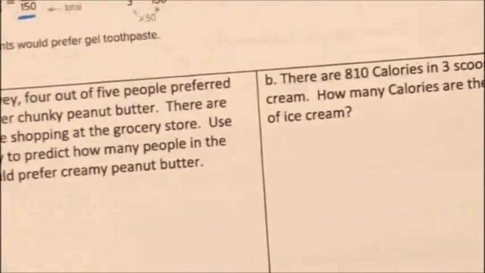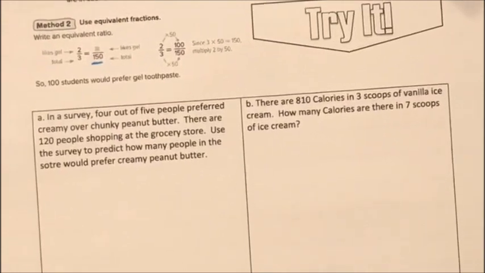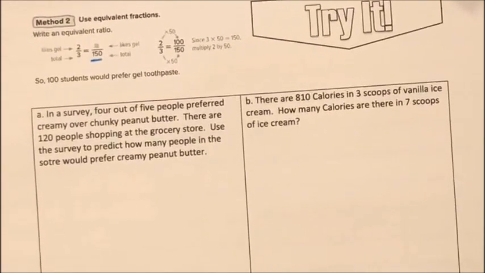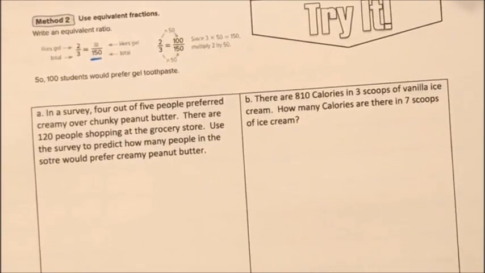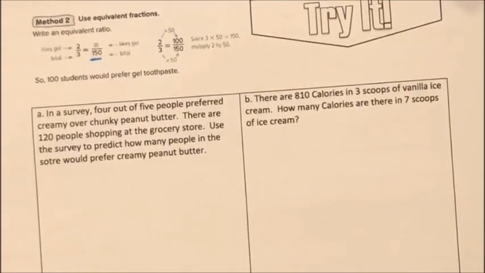All right, there are 2 try-it problems, so go ahead, try those out on your own. Go ahead, pause the video. When you are done trying them, come back and we will work on them together.